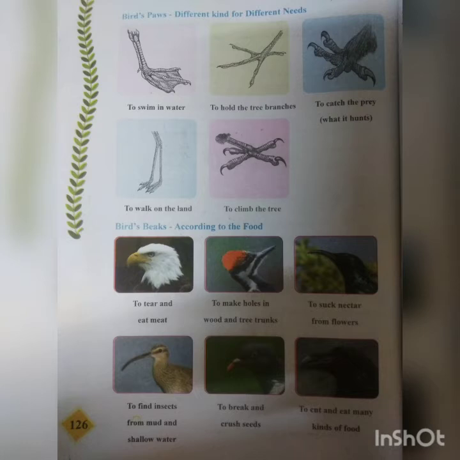Okay, next part, to make holes in the wood and tree trunk. Imagine it is just similar to a nail, you all know, no? With that we can make the holes, so it also has a pointed one. Okay, next is to suck nectar. Now, to suck nectar means what? It is like a needle, pointed at the tip.